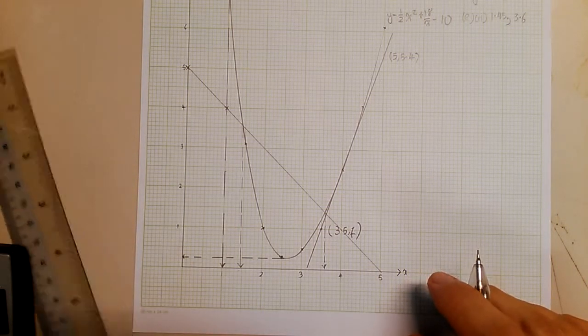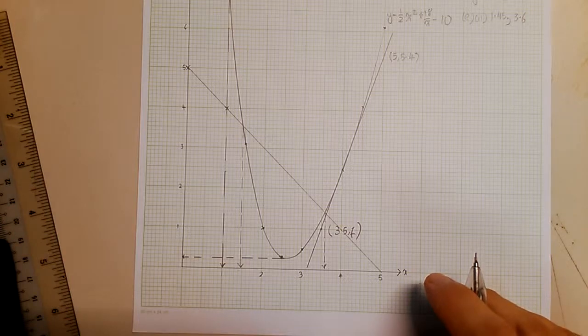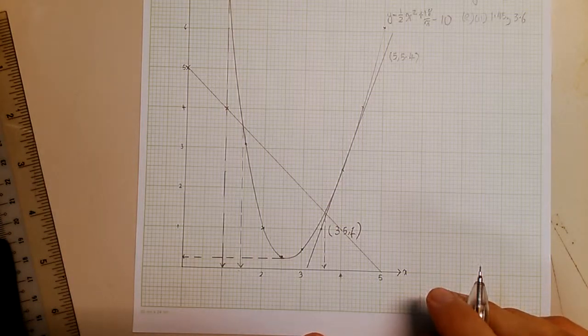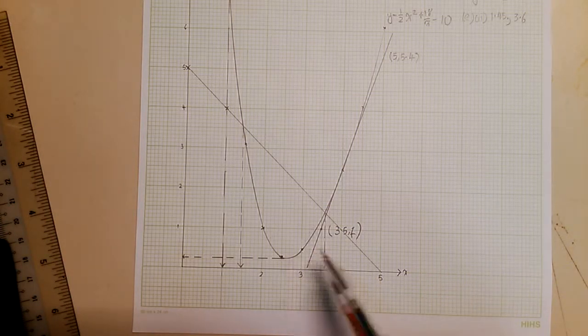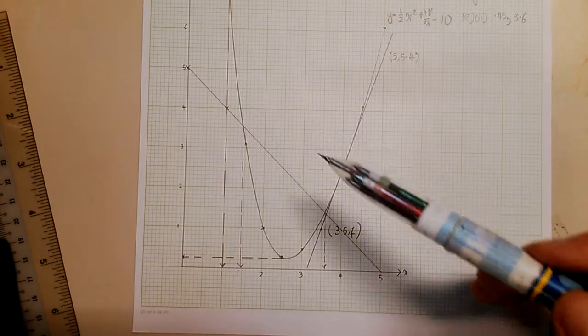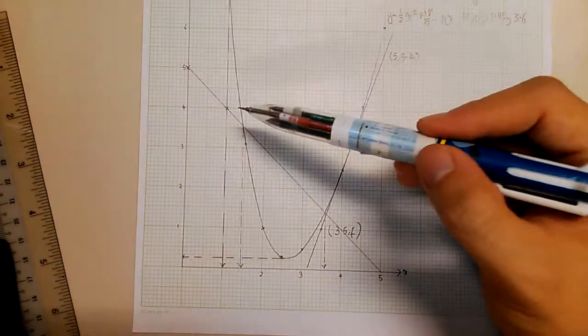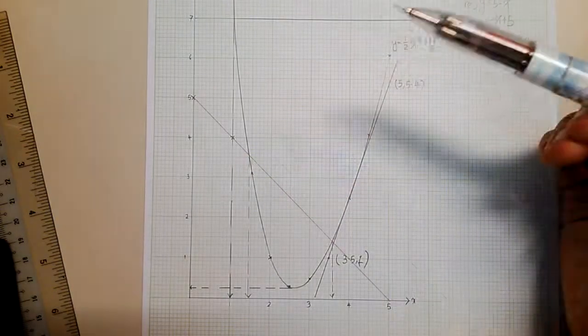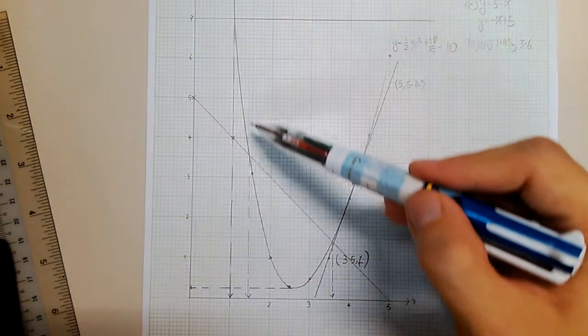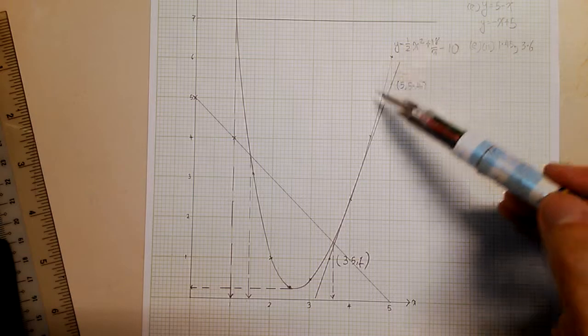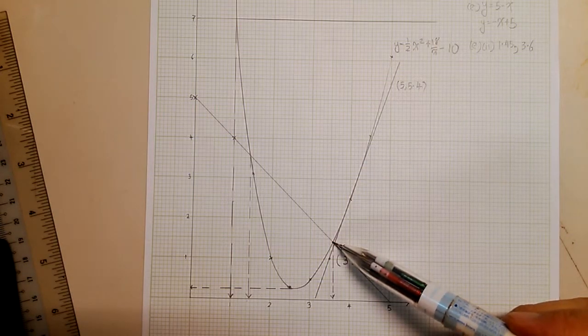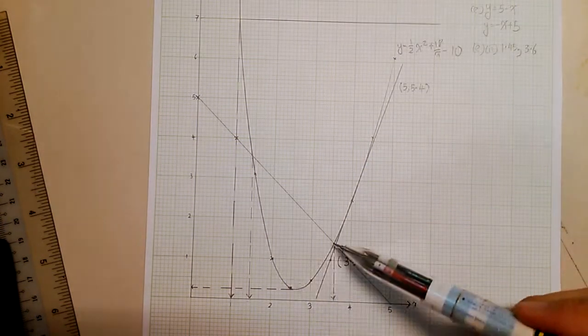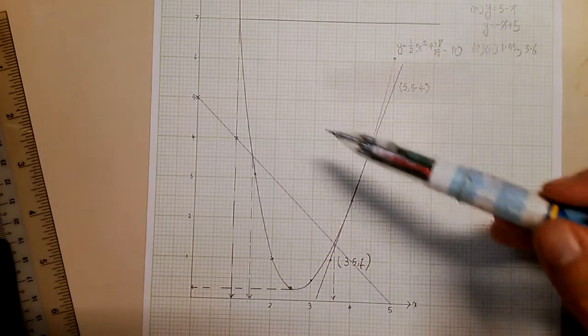And finally, they say write down the range of x where half x squared plus 18 over x minus 10 is greater than 5 minus x. Greater than means that the curve should lie above the straight line. So if you notice from the graph, where does it lie above the straight line? This portion here, and this portion here. From here to here, the curve actually lies below the straight line.